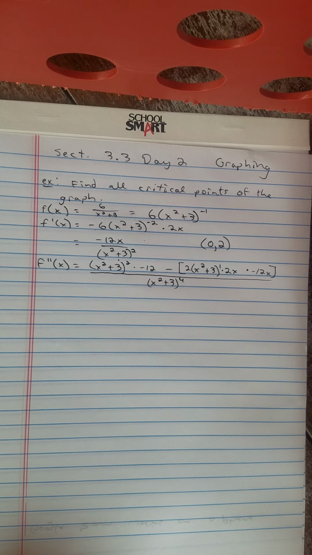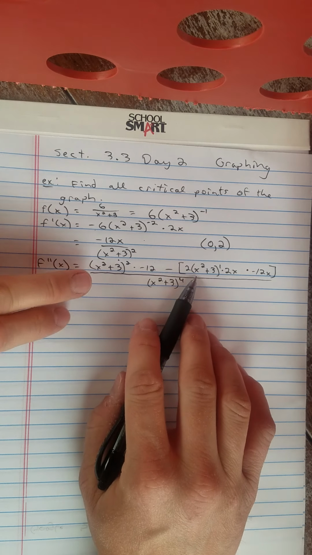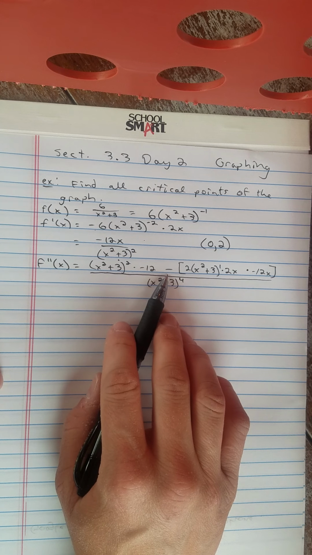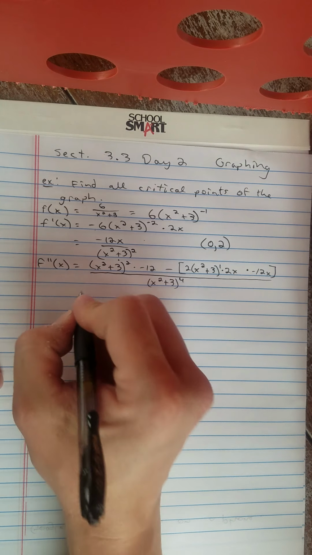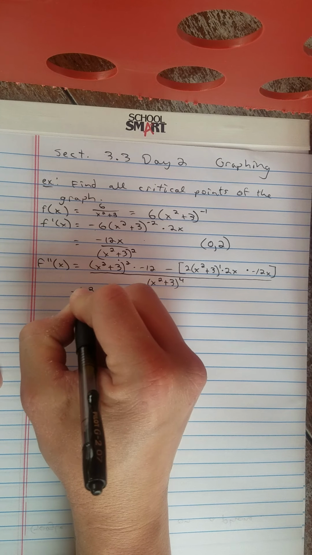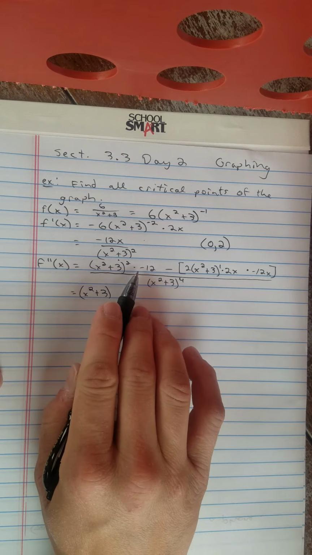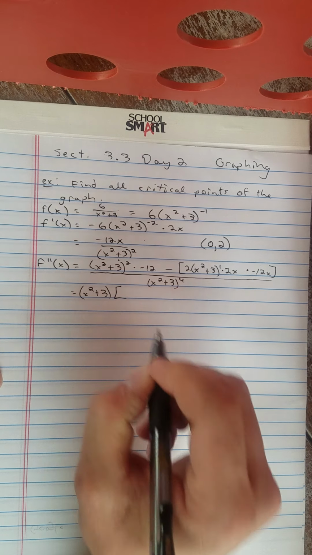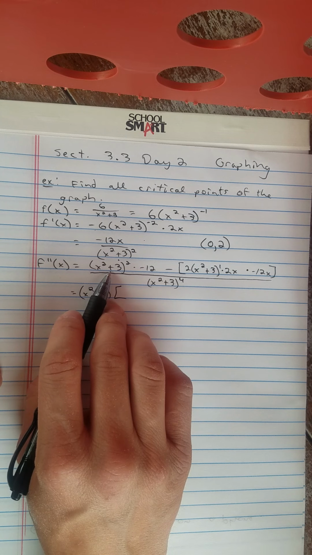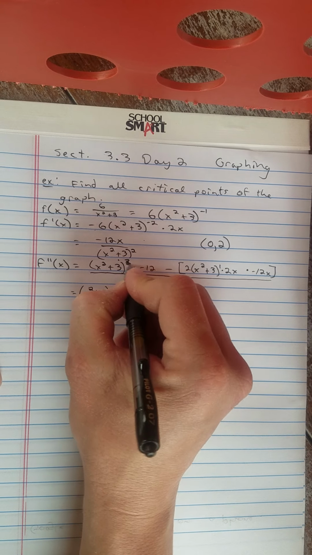This is very similar to the one we got hung up on yesterday, so I think this was a good thing to do. Let's factor out x squared plus 3 from both sides of this subtraction. When I take one x squared plus 3 out, I'm still left with another x squared plus 3.